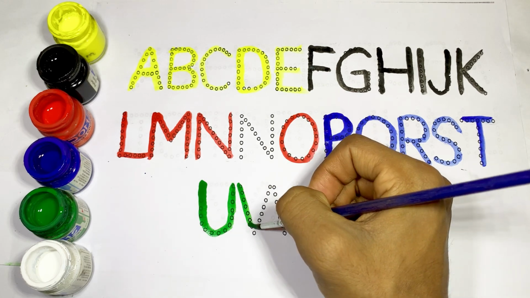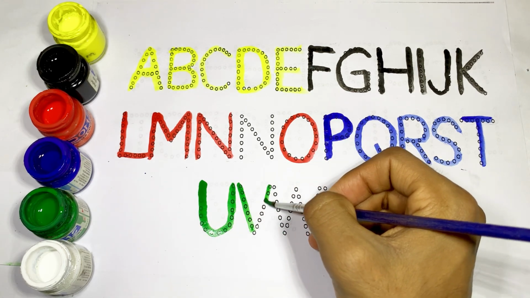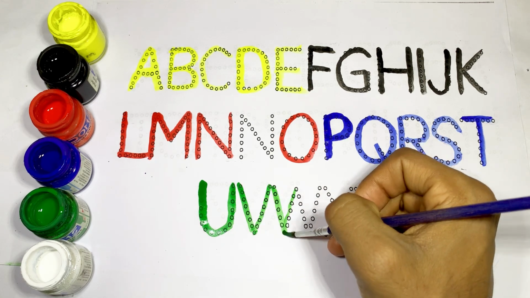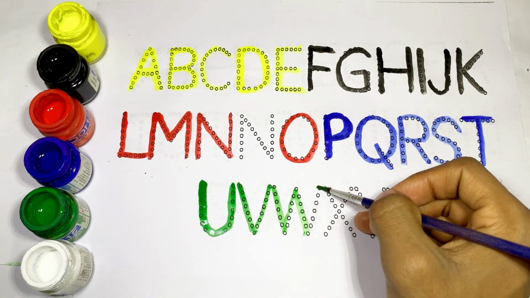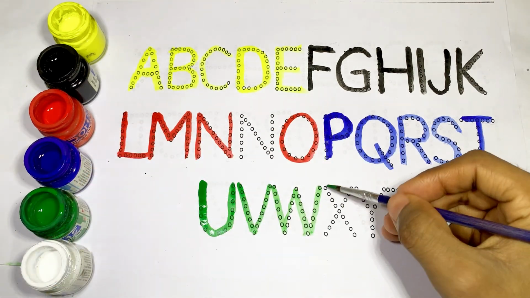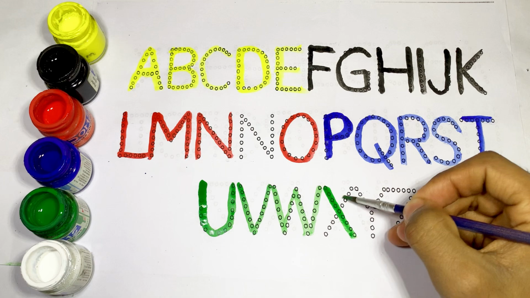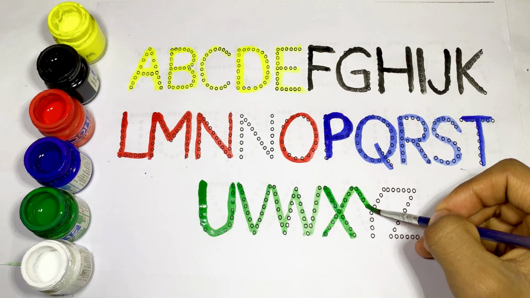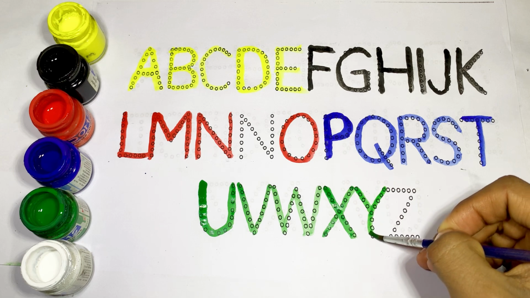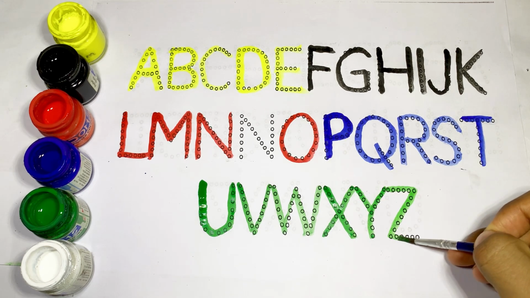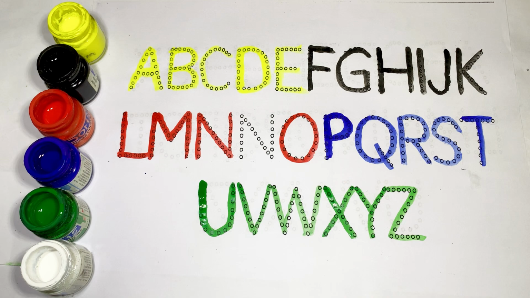V for van, V for vanilla, W for wallet, W for watch. Kids again use green color and draw X. X for X-ray, X for telephone, Y for yak, Y for yaya, Z for zebra, Z for zoo.